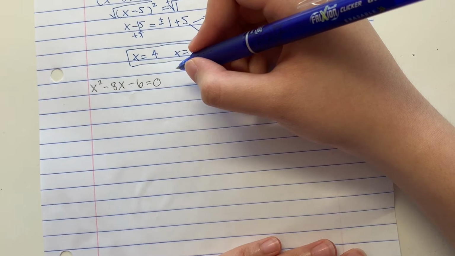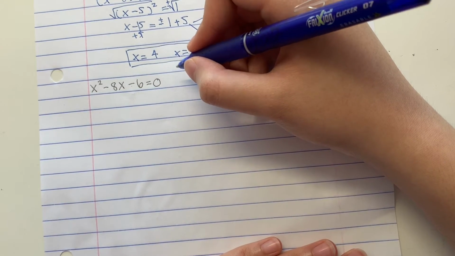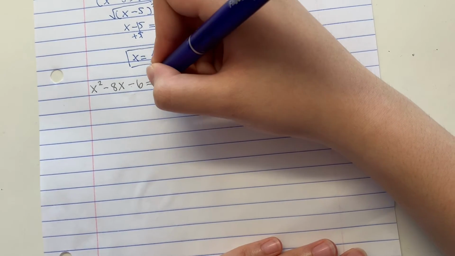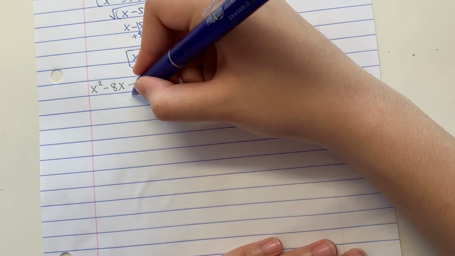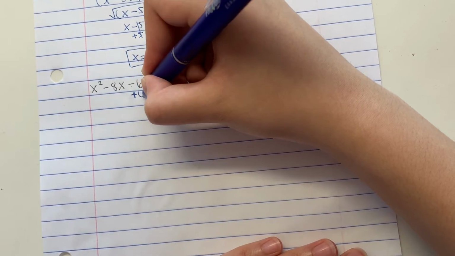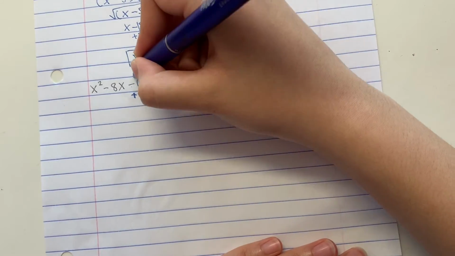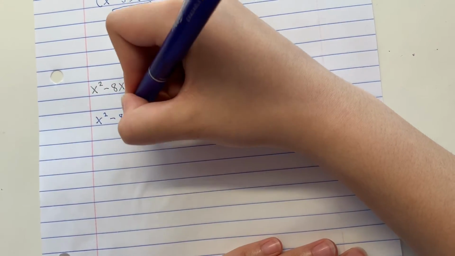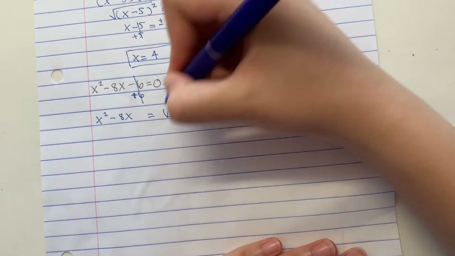So the next equation we have is x squared minus 8x minus 6 equals to 0. So the first step is to move the last term to the other side, and to do that we have to plus 6 on both sides. And then that gives us x squared minus 8x equals to 6.